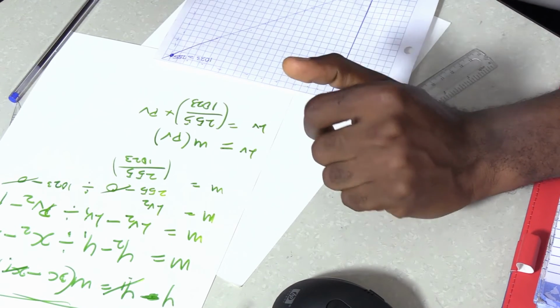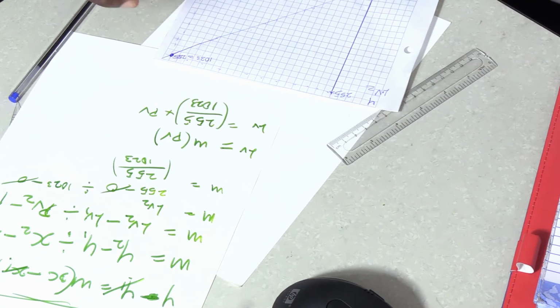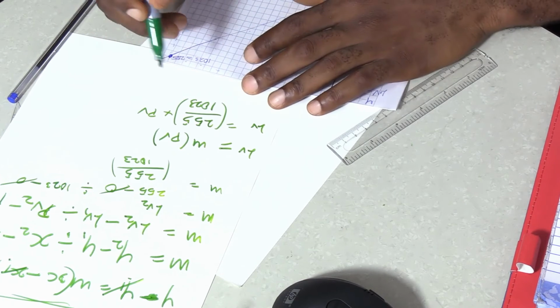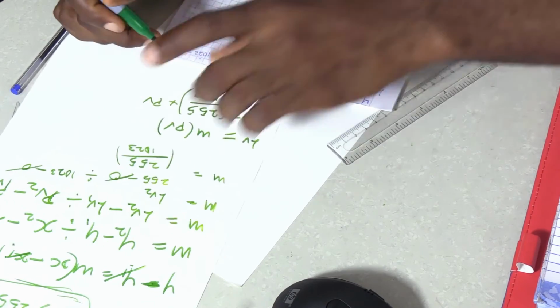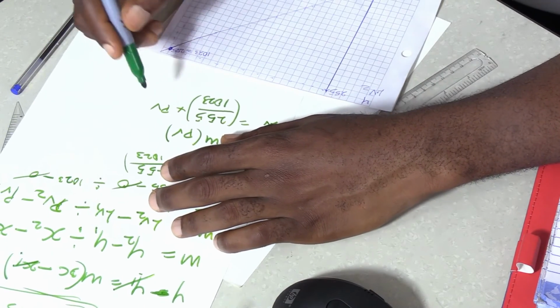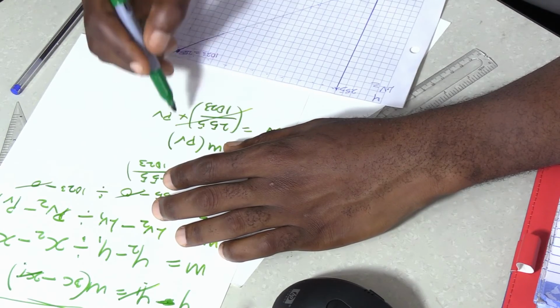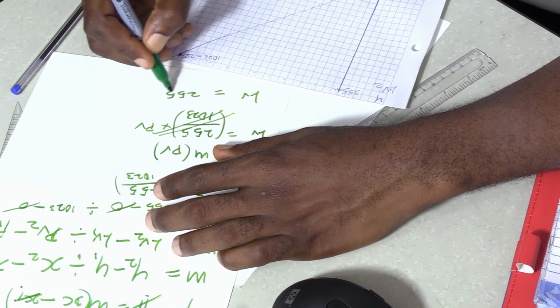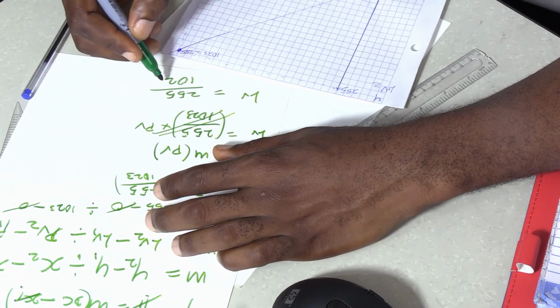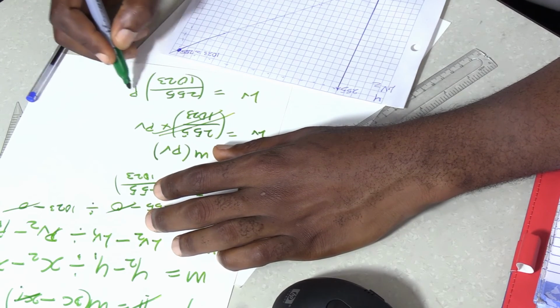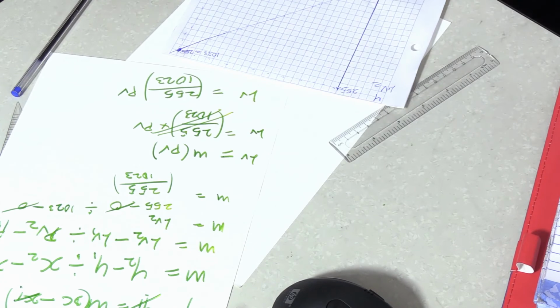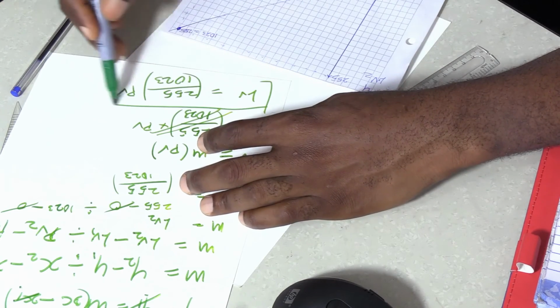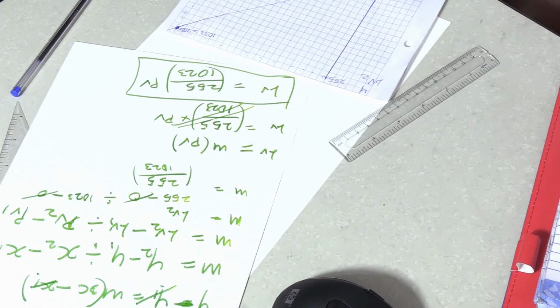Now we have gotten the equation of the line, which is LV equals 255 over 1023 multiplied by PV. Sorry for putting x there. So now we have gotten the equation of the line, and this is the formula we are going to use in our code, in our IDE.